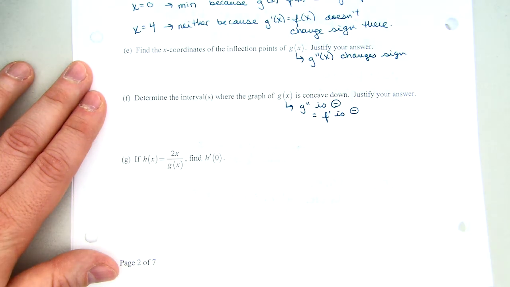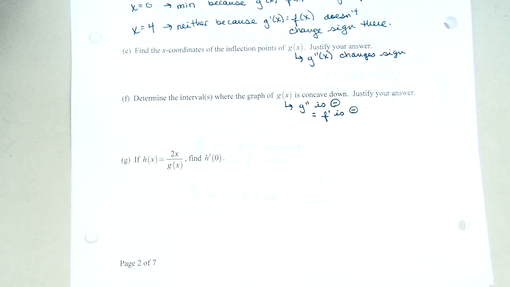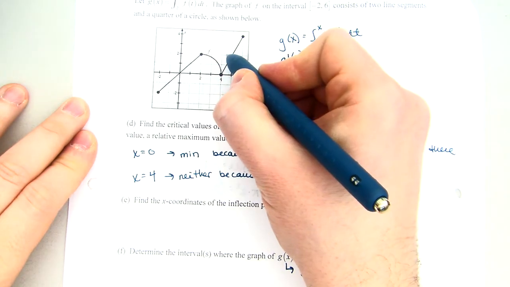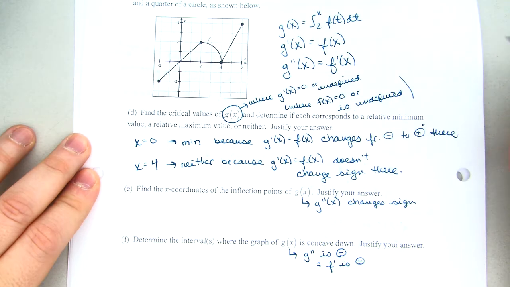You can do that, but this is not a huge thing. What do you have for an interval? Any new hands, maybe? Maggie. 2 to 4? I like that. Because F prime, the slope of F, is positive there. No, is not positive there. Is negative there. Yeah, I'm liking 2 to 4.